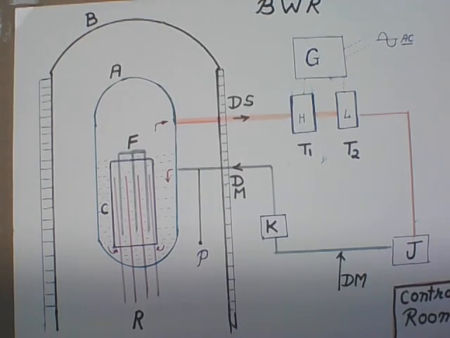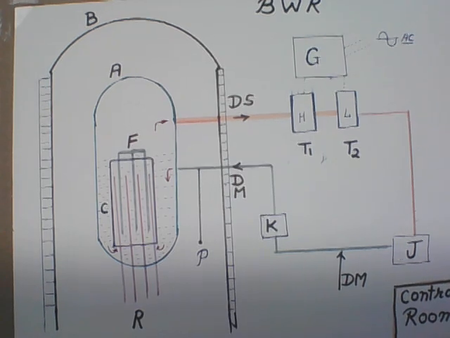DM represents the demineralized water, that's pure H2O. It's not only the coolant but also the moderator. P represents the variety of pumps. I've marked only one of them, but there could be more than one in the whole system.